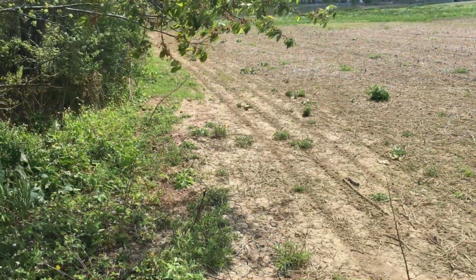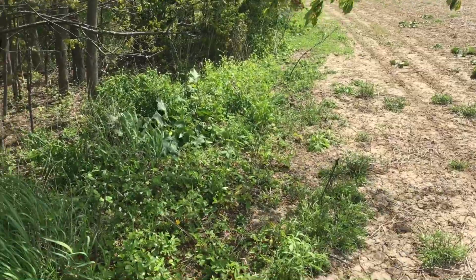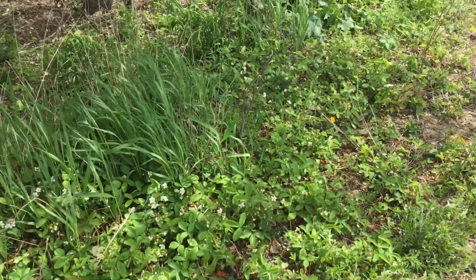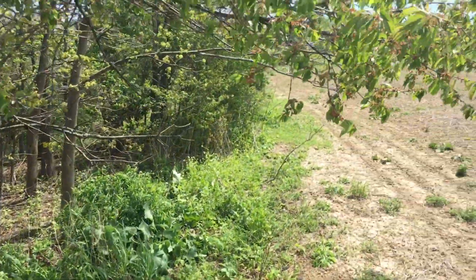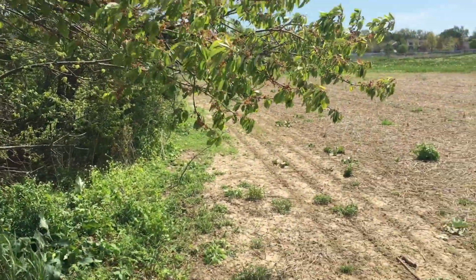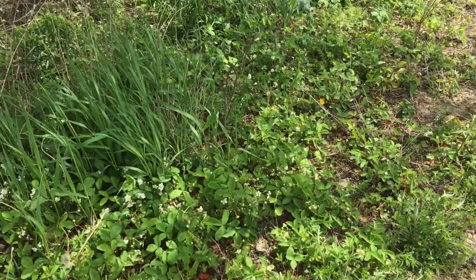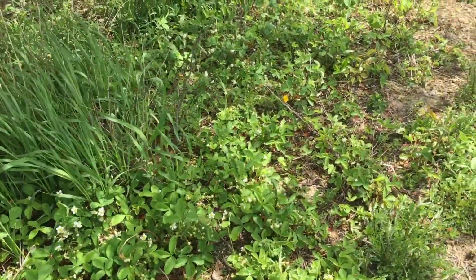Here we go along the edge of the forest. Now, species that live here need a lot of light, so they're not shaded by the trees too much. This is on the south side of the forest, so along this edge you're going to find species that demand a lot of light.